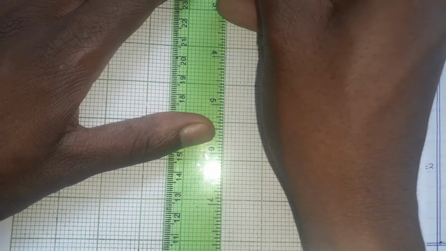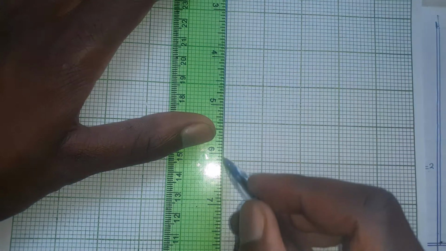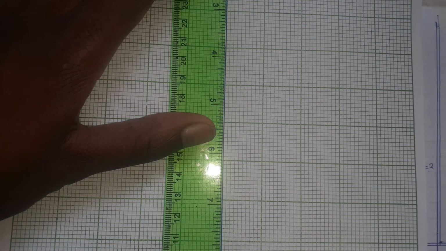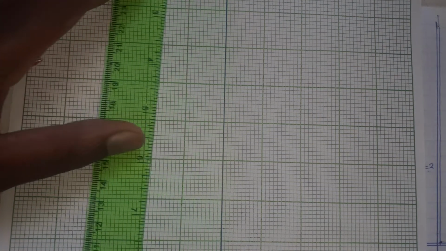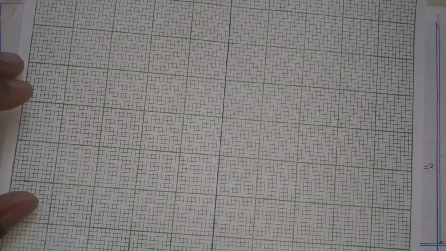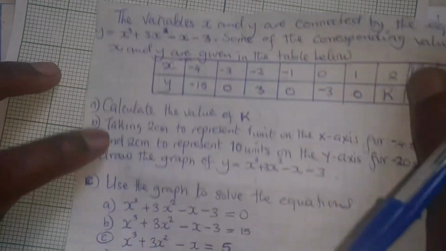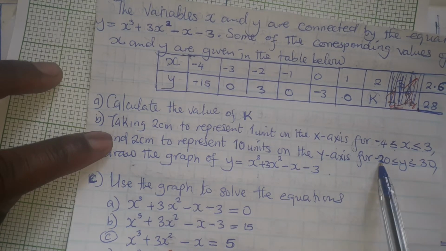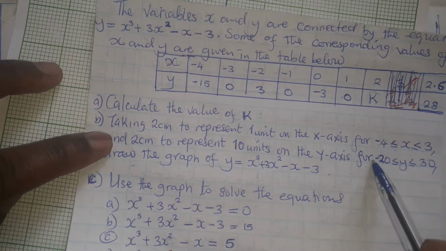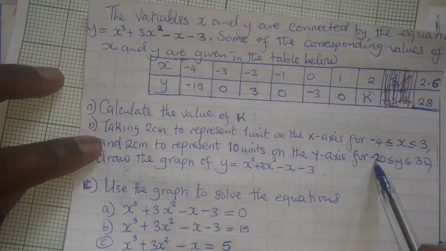This is my y axis. Then for the x axis, I'm also going to look at this. Each 2 centimeters must represent what? 10 units.